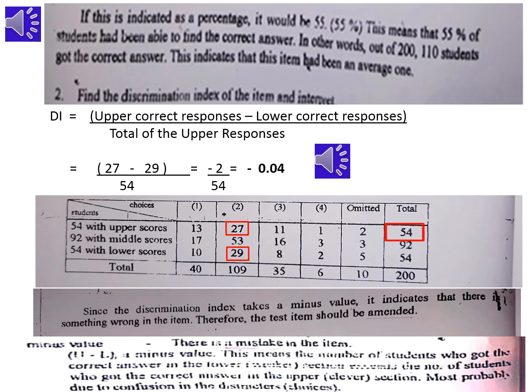This means that 55% of students found the question easy and 45% of students have found the question difficult. You interpret it like that. First convert the index into a percentage and take that easy part, the facility part.